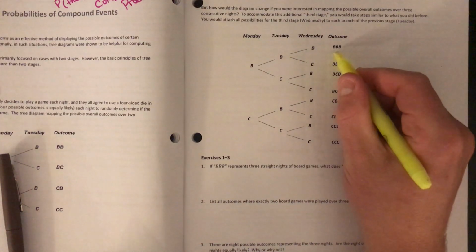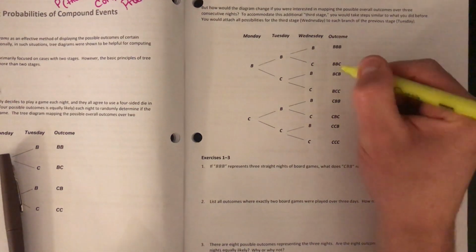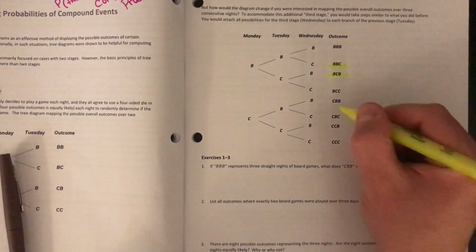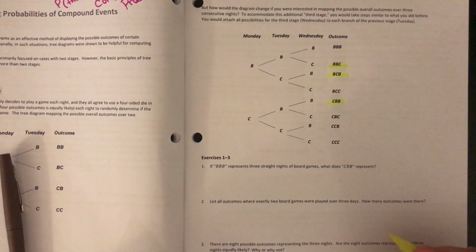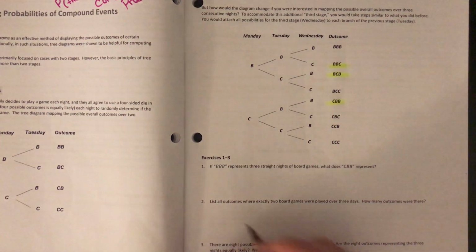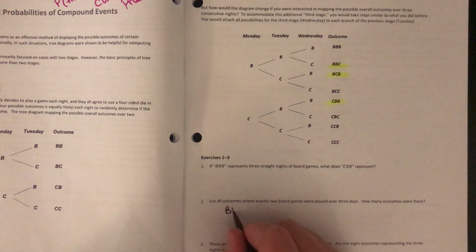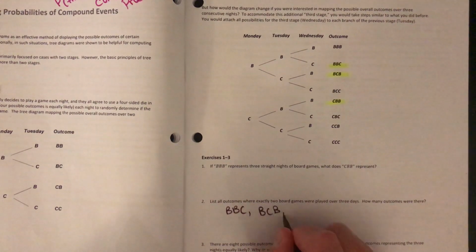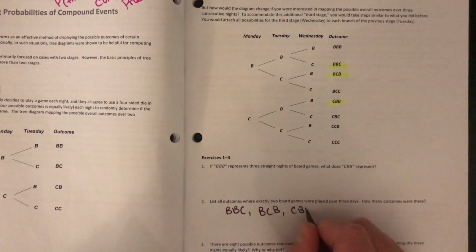So BBB doesn't work because they played 3 board games. But here's one, here's one, here's one. That's it. It looks like I only see 3 where they played board games twice. Okay, so it wants me to list those outcomes. So that's BBC, BCB, and CBB.